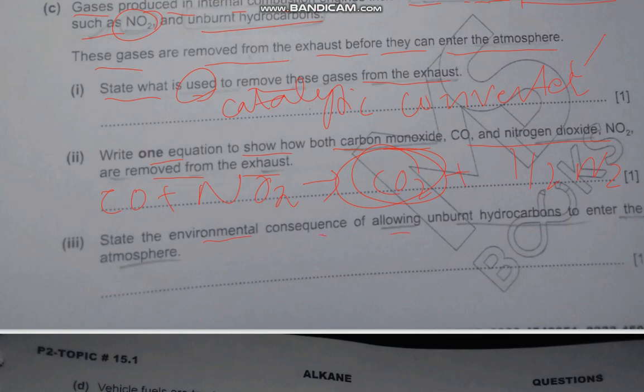State the environmental consequences of allowing unburnt hydrocarbons to enter the atmosphere. What will happen after that? Photochemical smog, global warming and global dimming can take place.